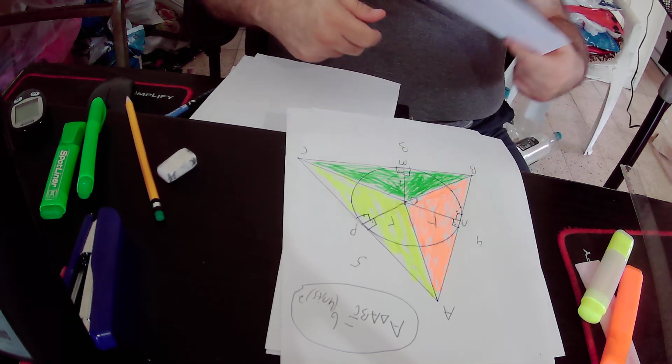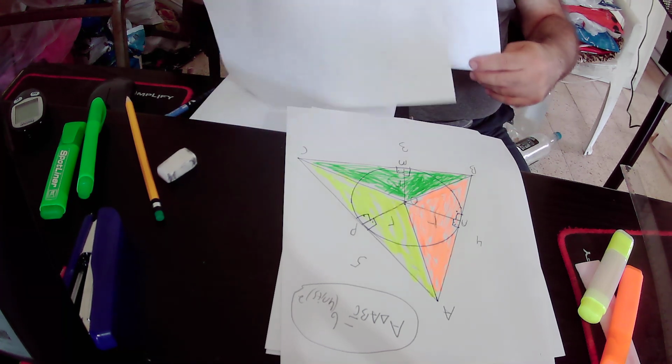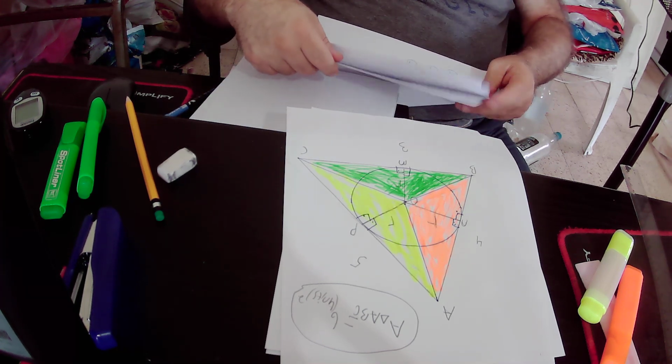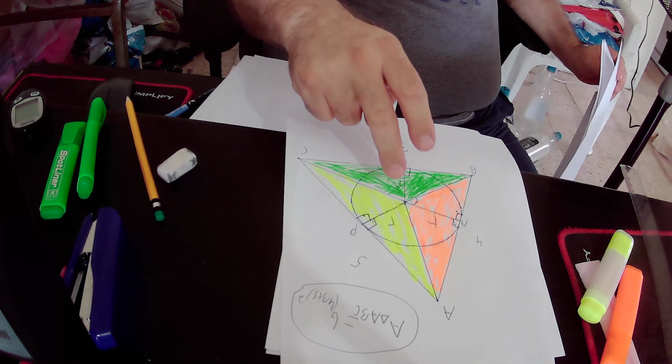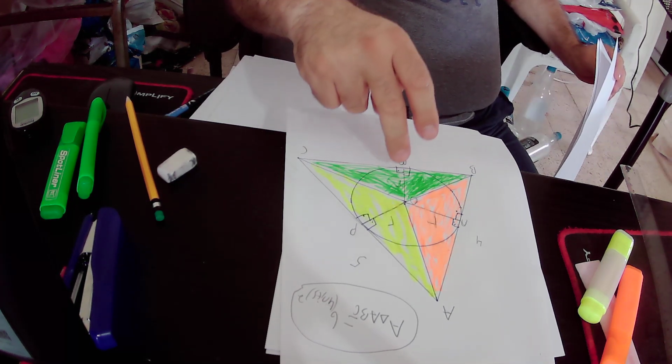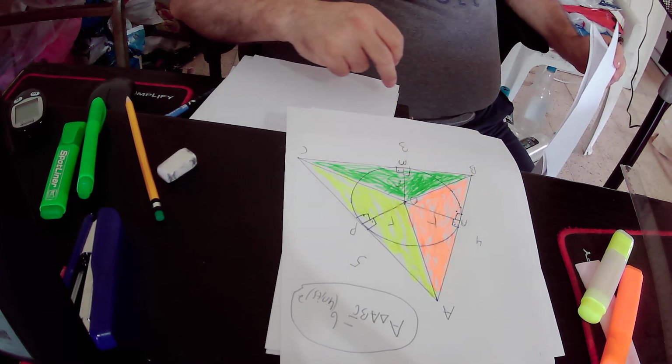But we know that in total, the area of the big triangle ABC equals the sum of the areas of the yellow triangle plus the green triangle plus the orange triangle.